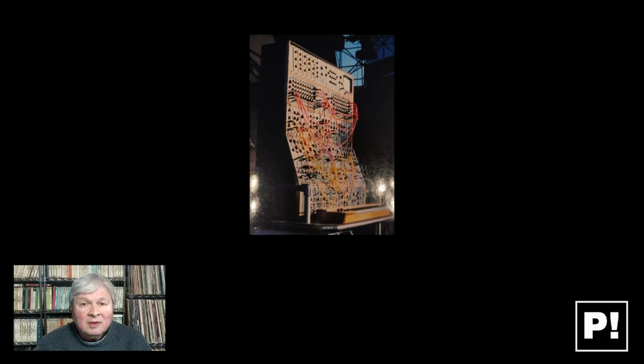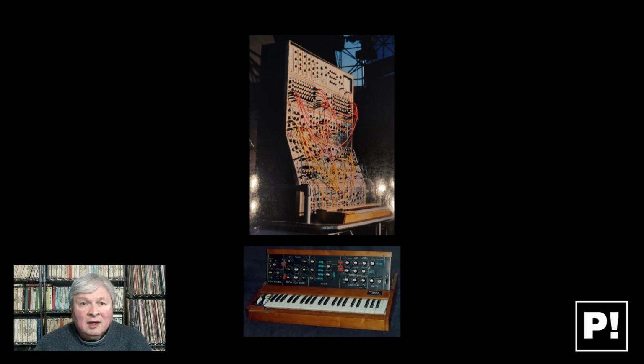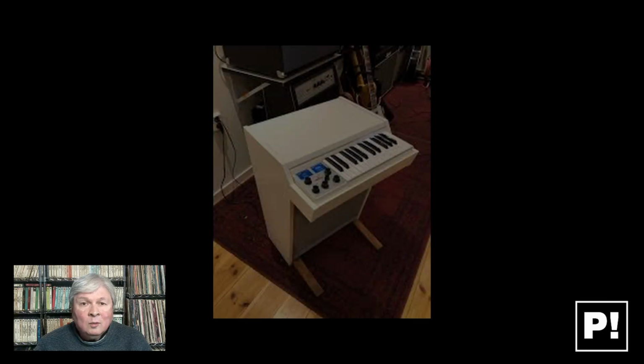One, of course, is the Moog synthesizer, both the modular Moog, which was favored by artists like Keith Emerson, and the Mini Moog, introduced in 1970, which became a very popular instrument by players like Rick Wakeman and Manfred Mann, among others. The other keyboard that often found its way into progressive rock song arrangements was the Mellotron.